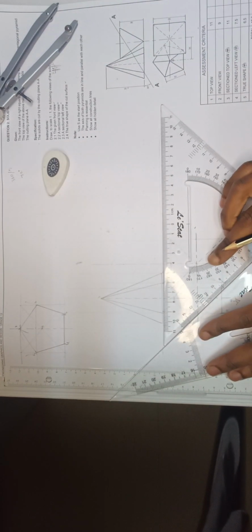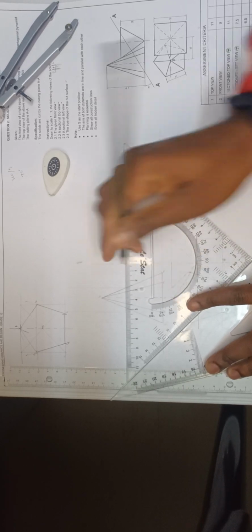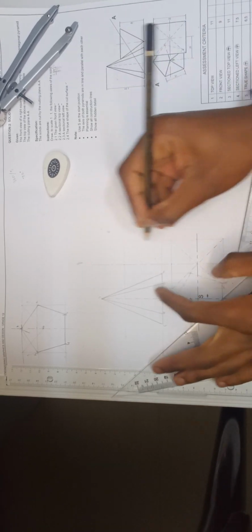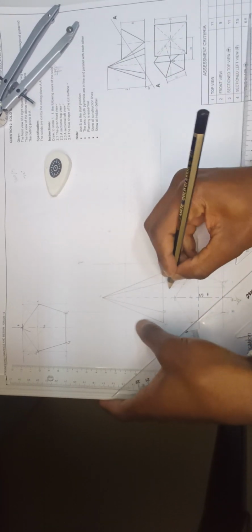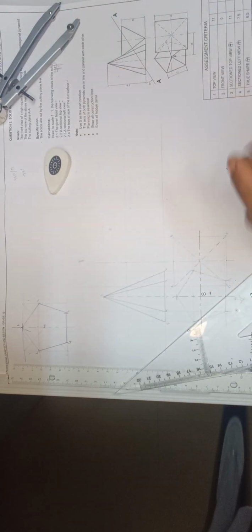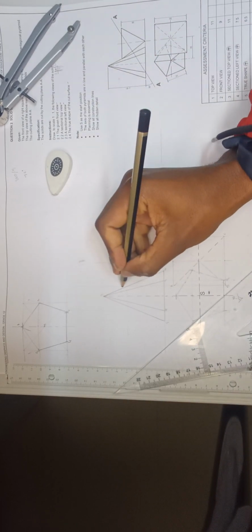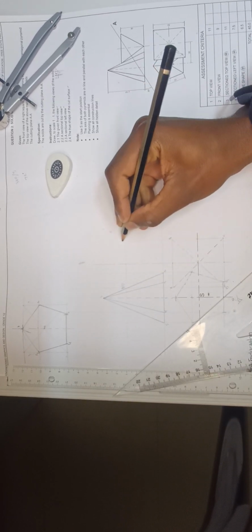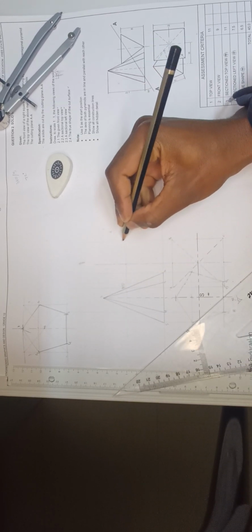Okay, then since I have constructed my lines from here at the top, can label them A, B, C, and D. Okay, then what I need to do, I need to transfer these labelings to the front view, which is A and D here, and then here we have B and C together.